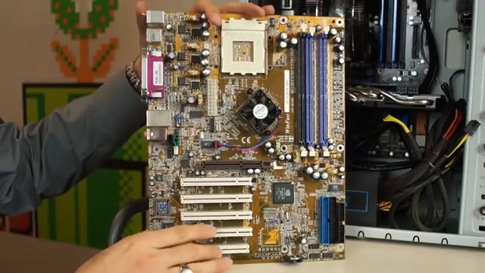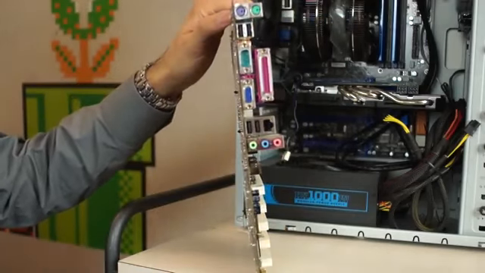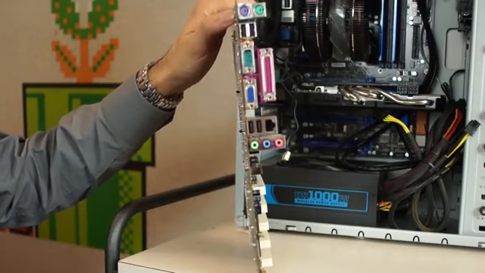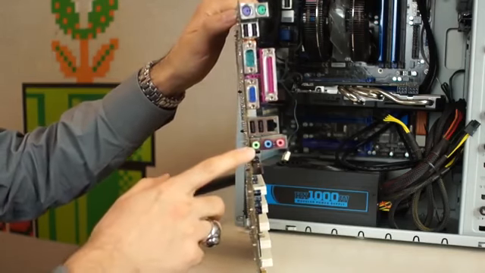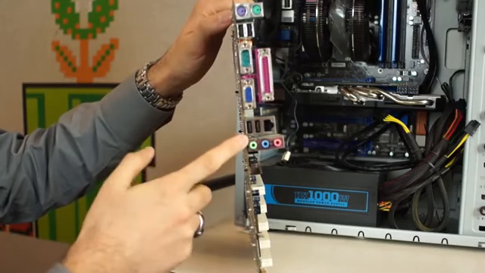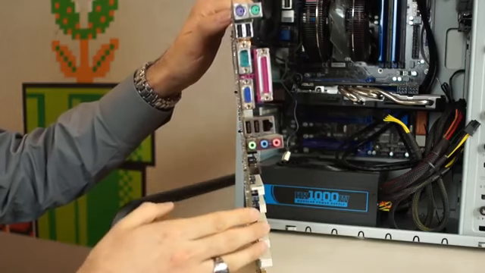Now, if we take our motherboard and turn it on its side, you'll notice that there are a whole bunch of ports along the side. This is actually what you see on the back of your computer system. It's connected to your motherboard. And you can see ports like an area where you can plug in your speakers. Your USB ports are right here for your USB devices. This is where you can plug in your Ethernet cable for your internet.